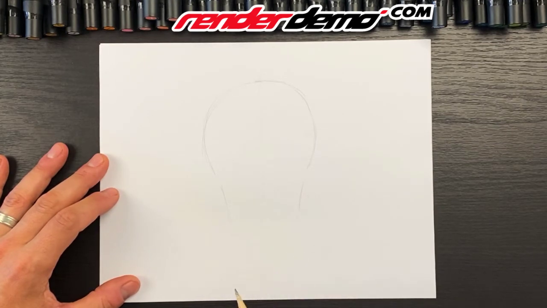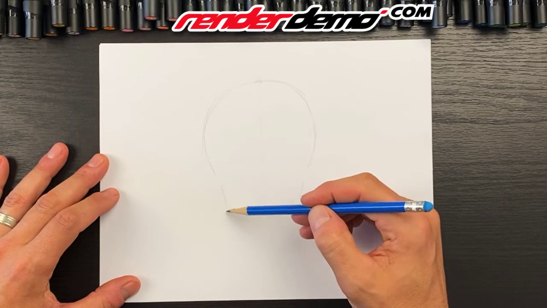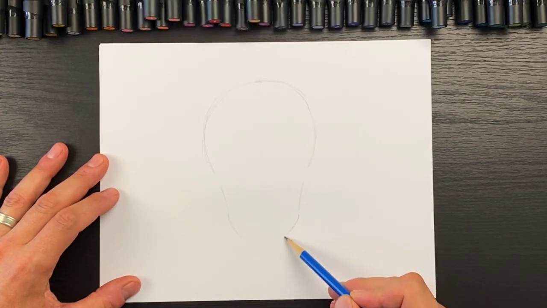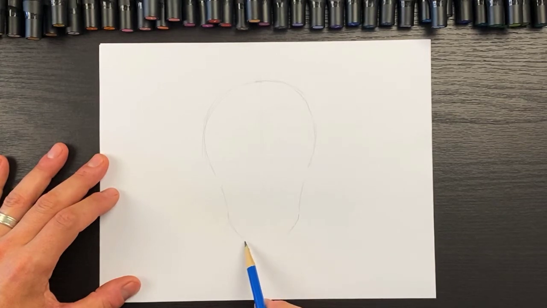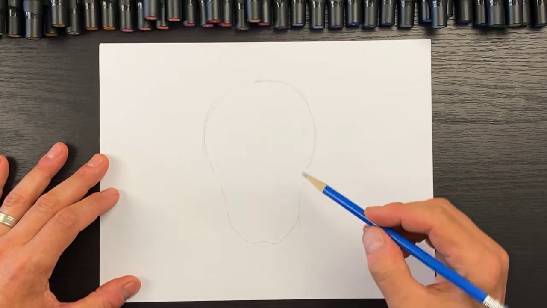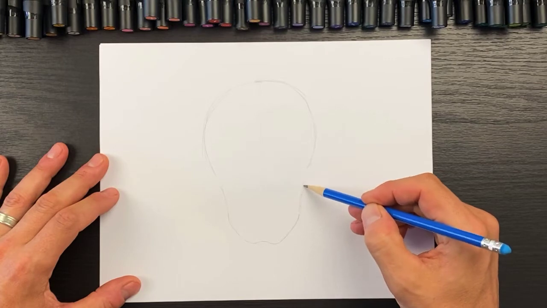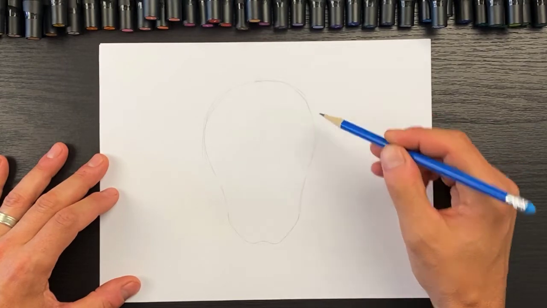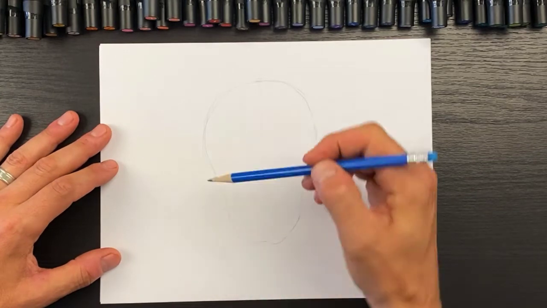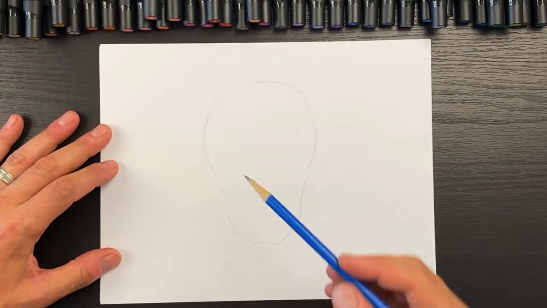chin area somewhere around here. So we'll come down, we'll curve these in like that. And then we'll have these two little bumps down there, something like this. Okay. All right.